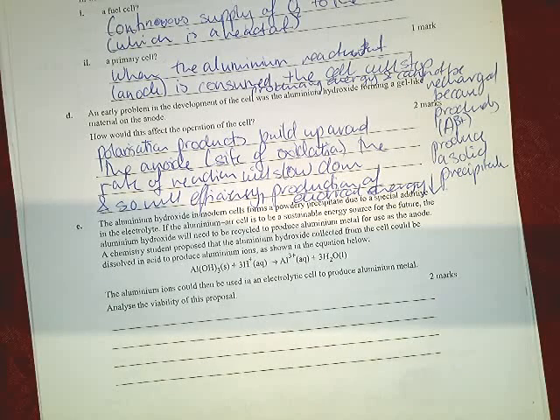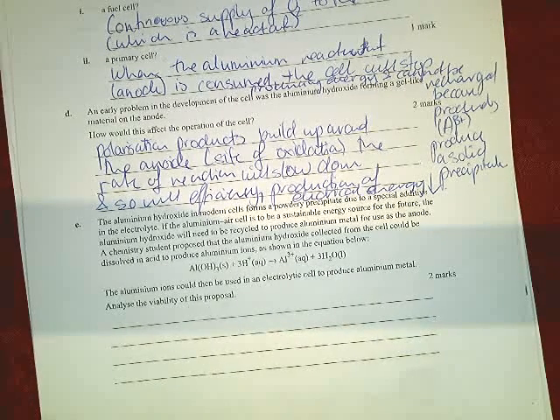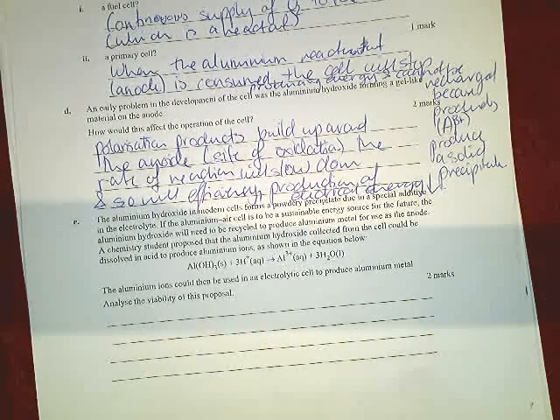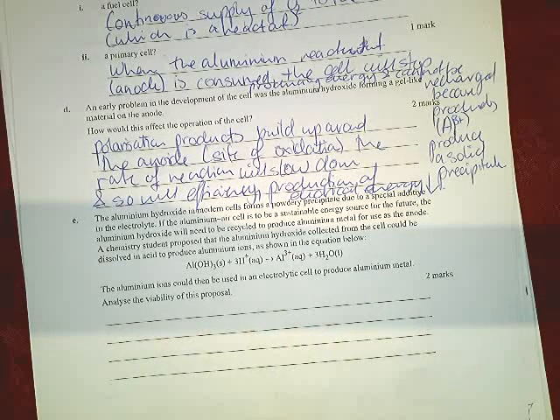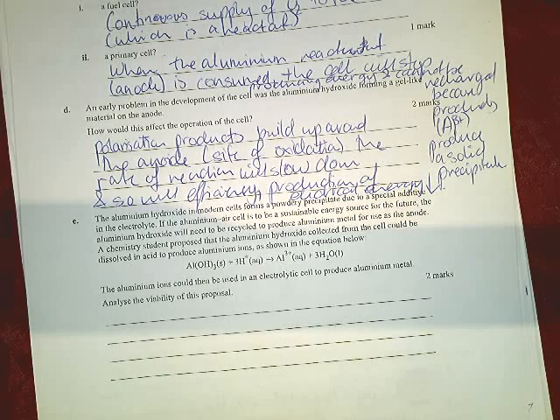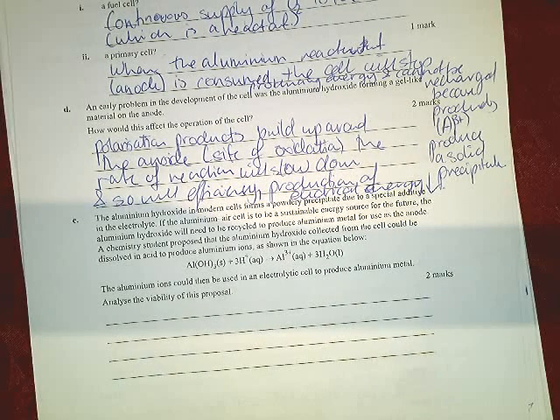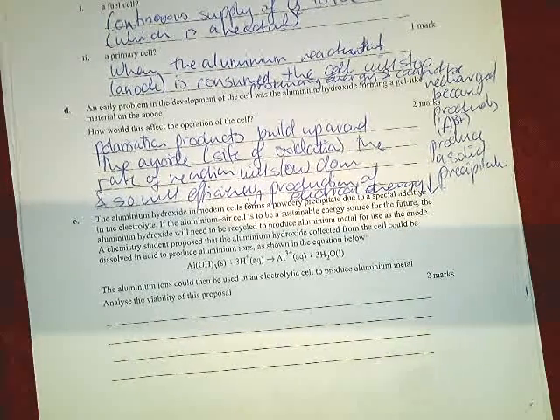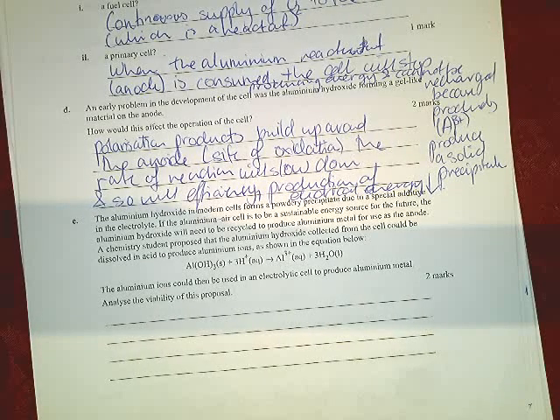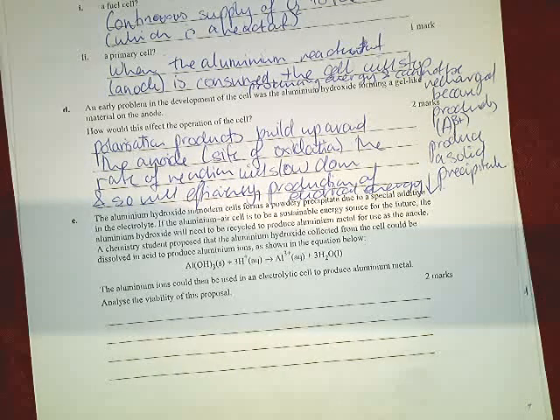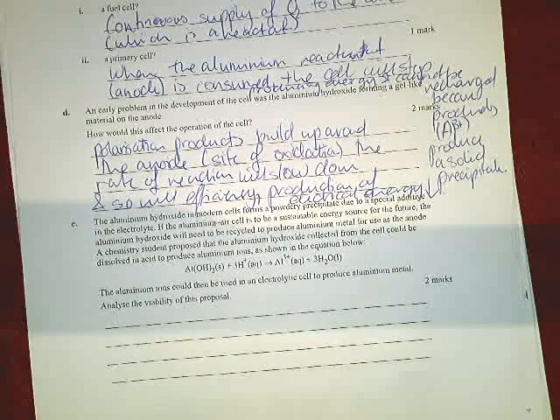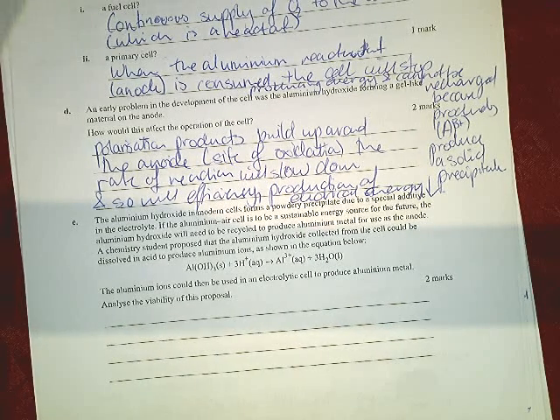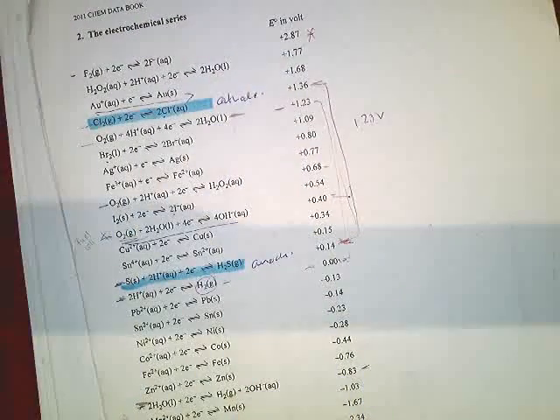Okay. Aluminium hydroxide forms a powdery precipitate due to a special additive in the electrolyte. If the air cell is to be sustainable, the aluminium hydroxide will need to be recycled to produce aluminium metal for use at the anode. A chemistry student proposes that the aluminium hydroxide collected from the cell could be dissolved in acid to produce aluminium ions, as shown in the equation below. The aluminium ions could then be used in an electrolytic cell to produce aluminium metal. Analyze the viability of this proposal. Okay, well, let's have a look at aluminium.